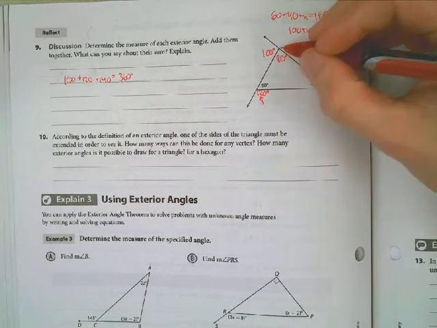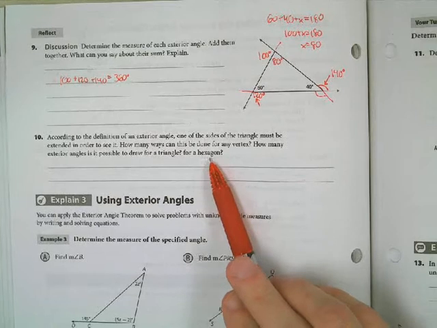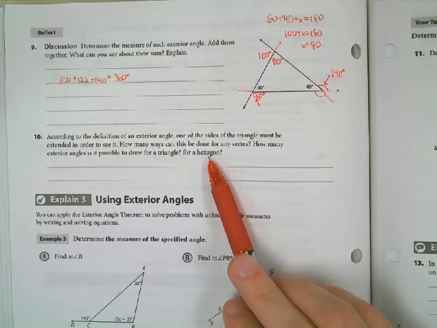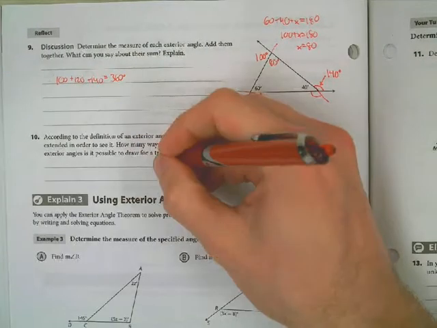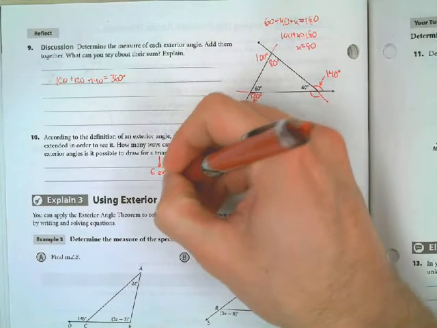Now I know we didn't talk about hexagons, but I'll go ahead and give it away. They have 6 sides. So if a triangle had 6 exterior angles, anyone want to hazard a guess? How many exterior angles would a hexagon have? What do you think, Elizabeth?